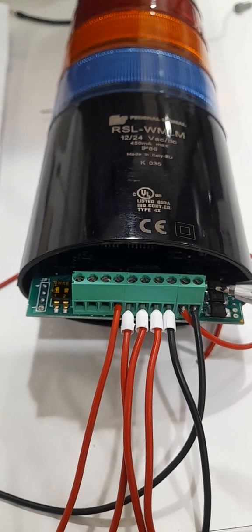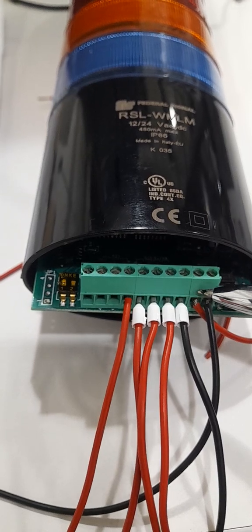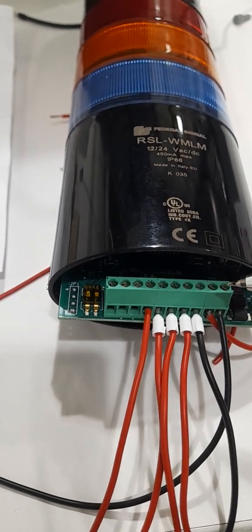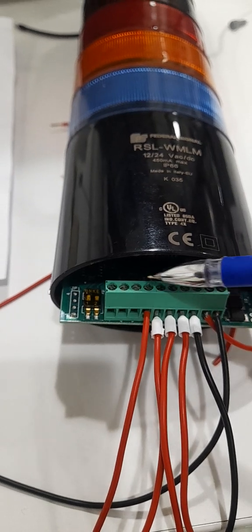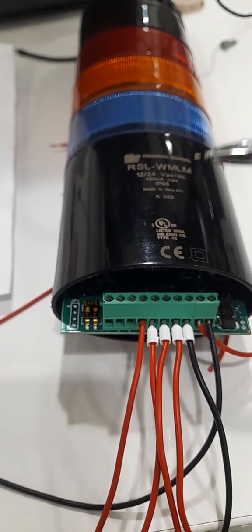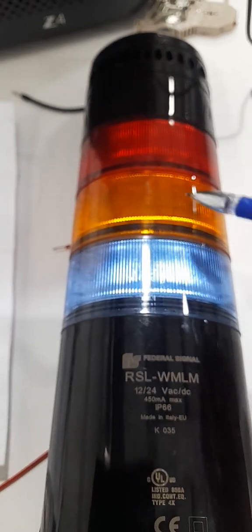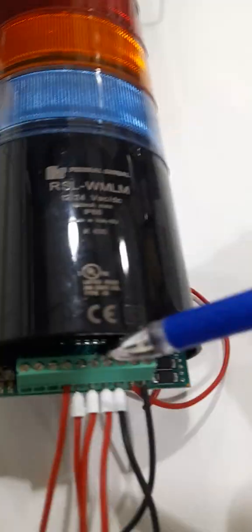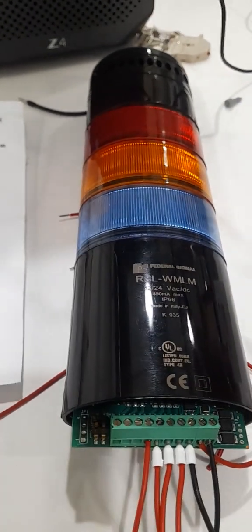Now this is the wiring module. This is number 1 pin, that is L. Number 2, that is N upon C. Number 3, this is BL. This is terminal 1, 2, 3, 4, 5, 6, 7. So it means from the RSL WMLM module we can configure up to 7 different lights, or 5 different lights with 2 different sounders, or 6 different lights with 1 sounder. So we have this combination here. In my case I use these 3 lights with 2 different types of sound. So it means I will use terminals 1, 2, 3 for lights, 4 and 5 for the sound operation.